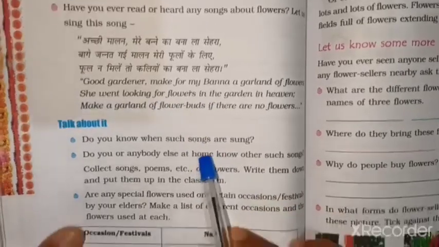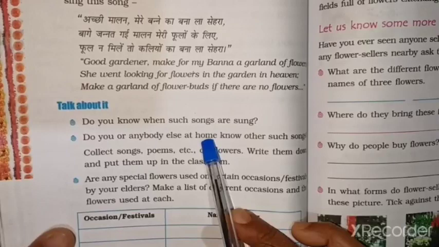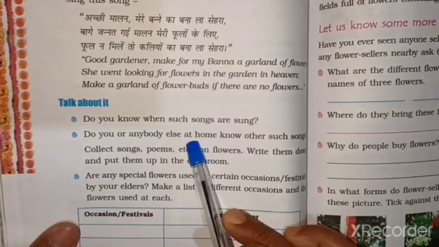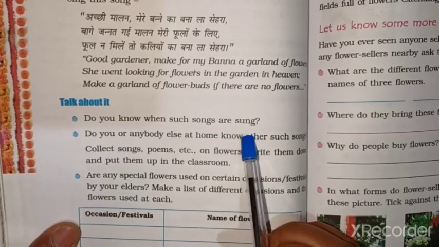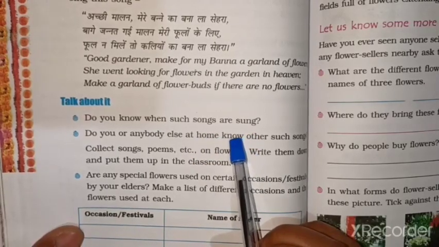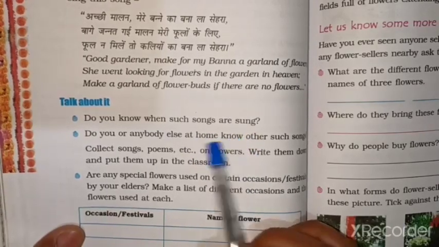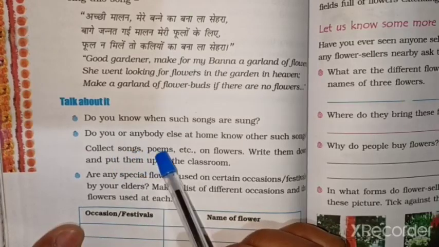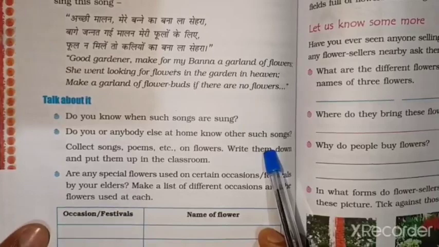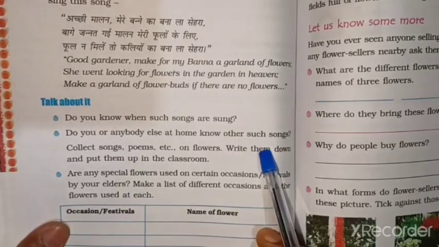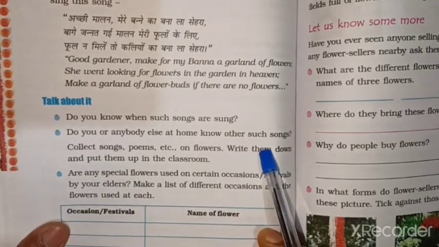And now let's continue. Do you know when such songs are sung? And do you or anybody else at home know other such songs? So you yourself try to do this.